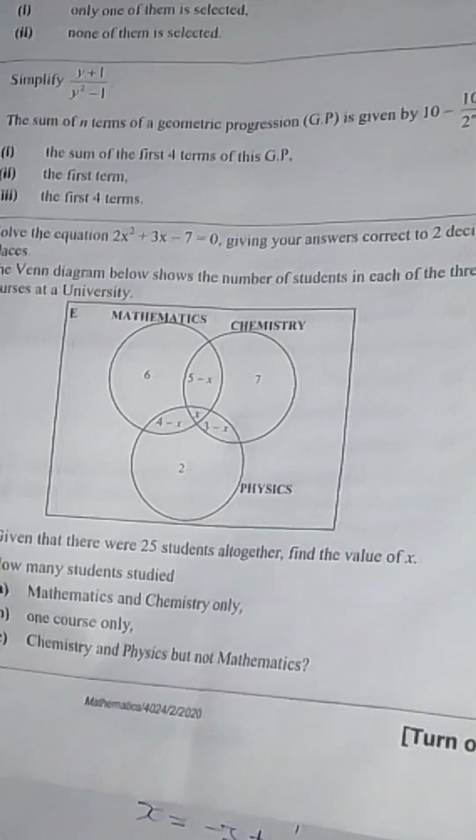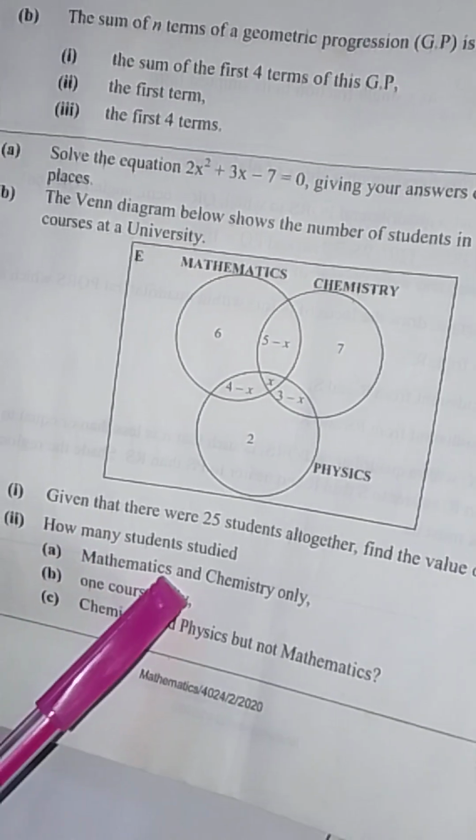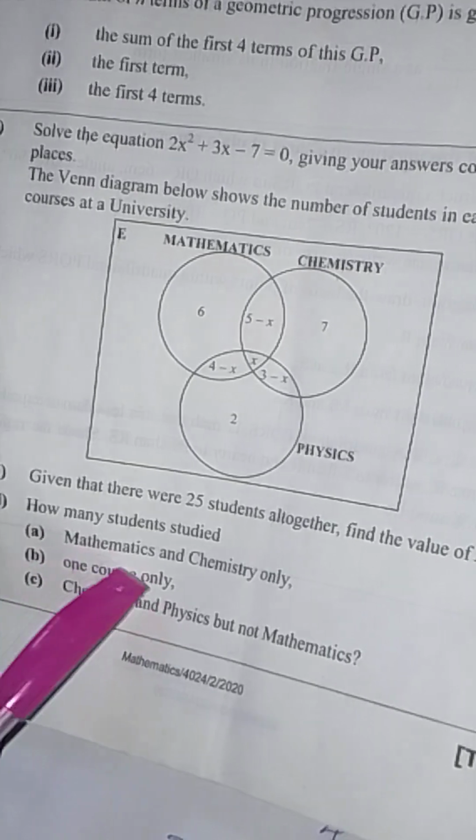Going to question B2. Question B2, we are saying, how many students studied mathematics and chemistry only. So for mathematics and chemistry only, we are talking about the intersection of mathematics and chemistry.